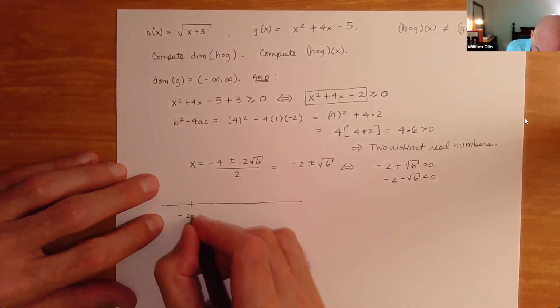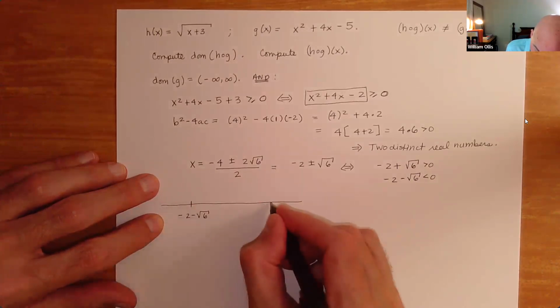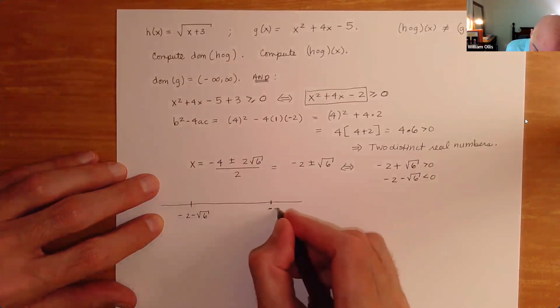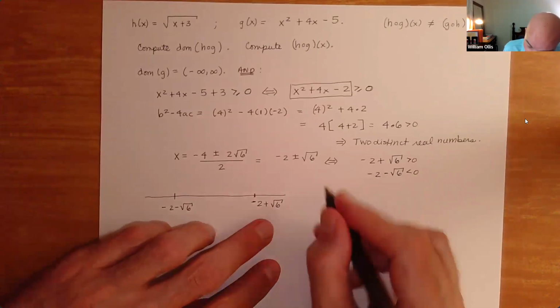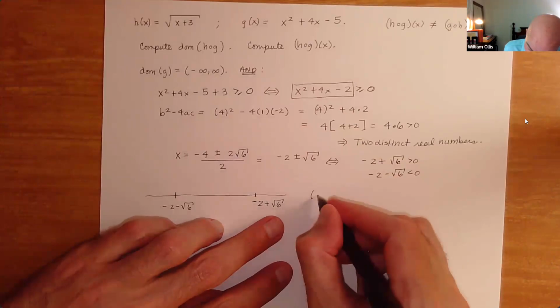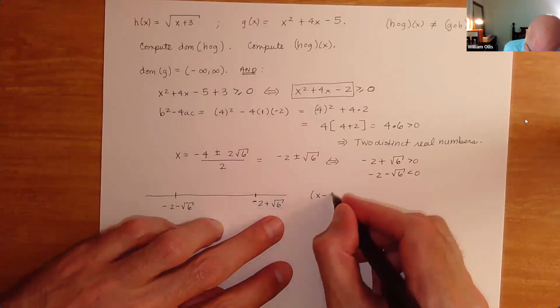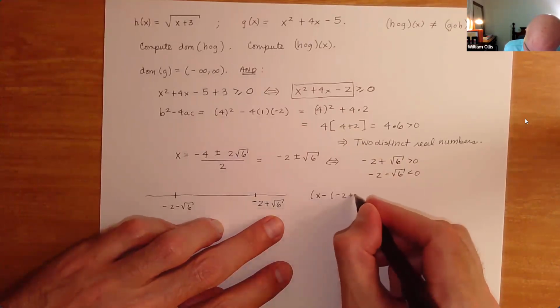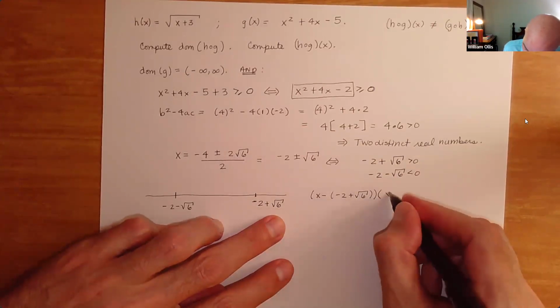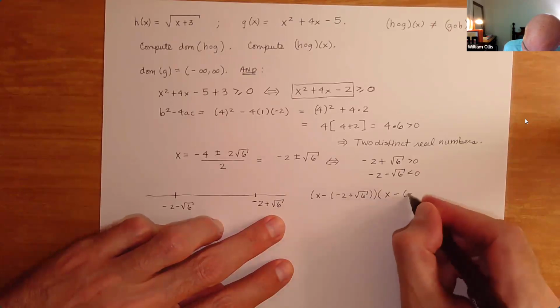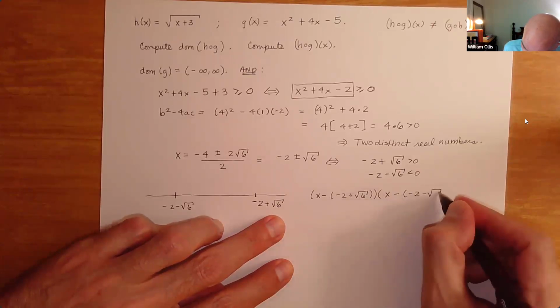So -2 minus root 6. Again, the symbolic calculation makes this very simple. We just make sure that we have our order. So now here we have what? X minus -2 plus square root 6, complete factorization, x minus -2 minus square root 6.